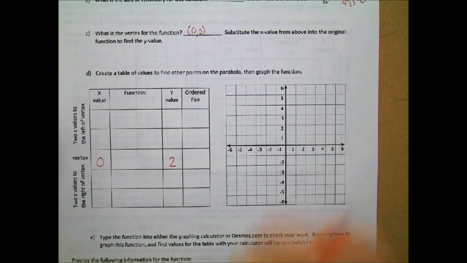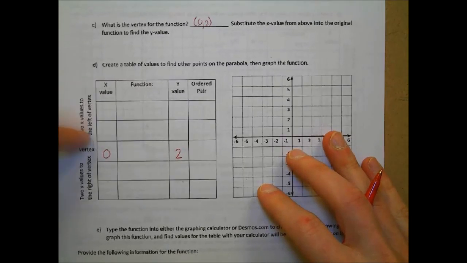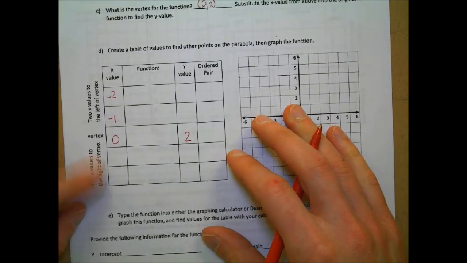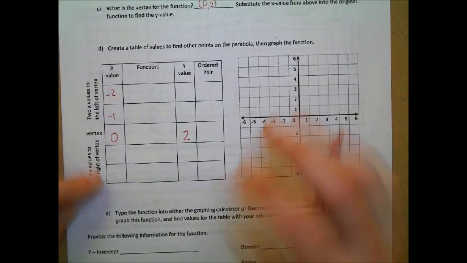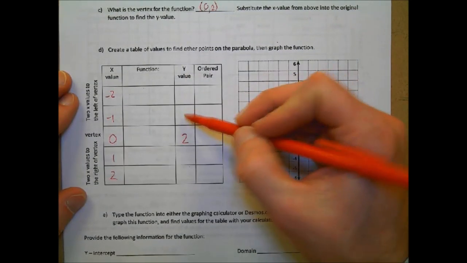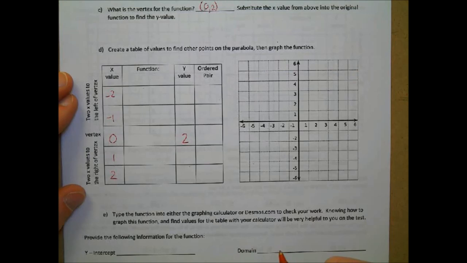Okay? So we pick x values to the left of 0, so like -1 and -2, and we'll pick some x values to the right of 0, so like 1, 2. How can we find their matching y values? Plug them into the function.